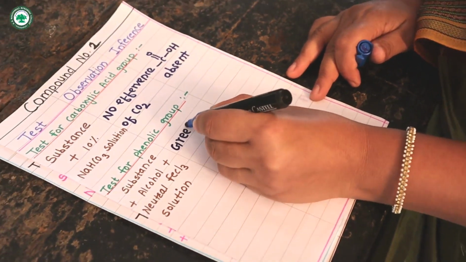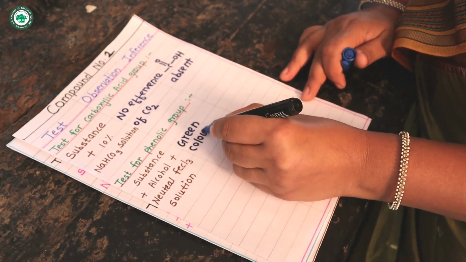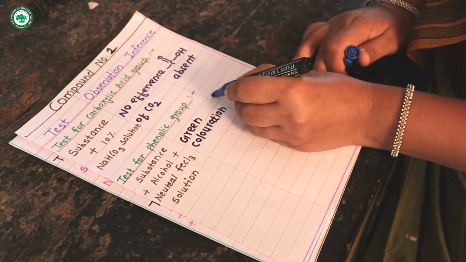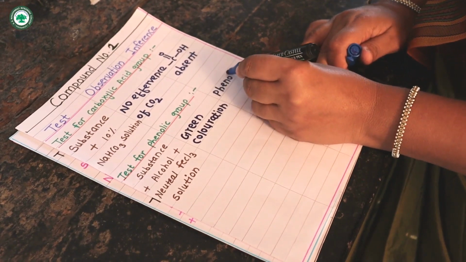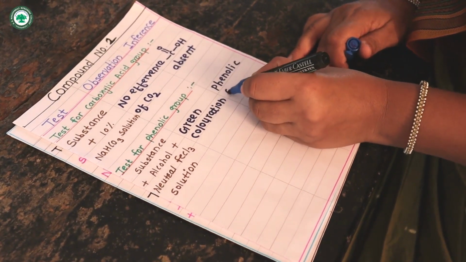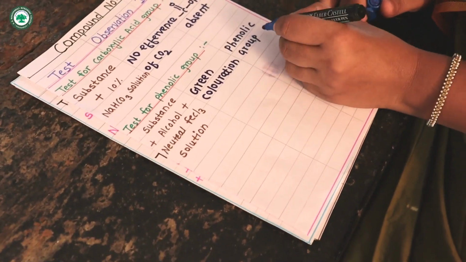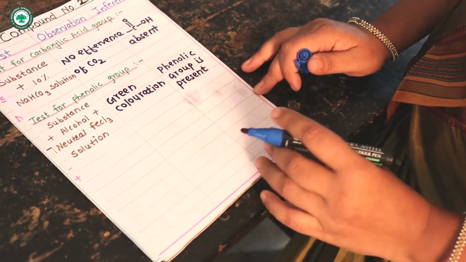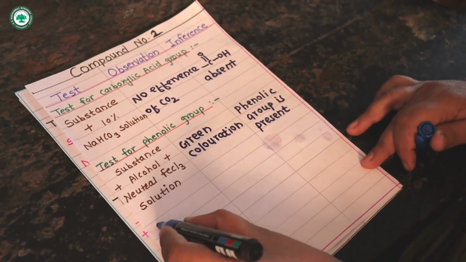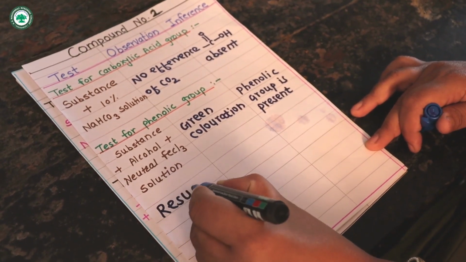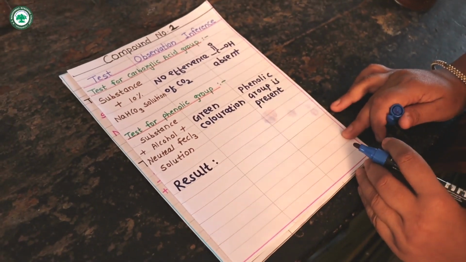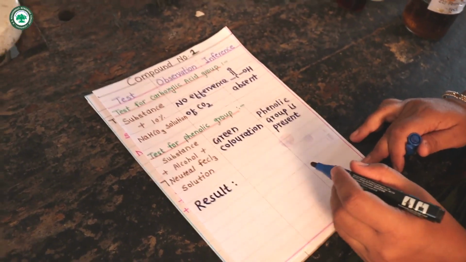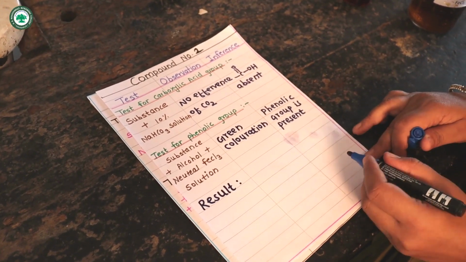Green color. Green coloration. Therefore, phenolic group is present. Then write result of compound second. There is no need to take next test because functional group is phenolic OH group. Our compound contains only one functional group.